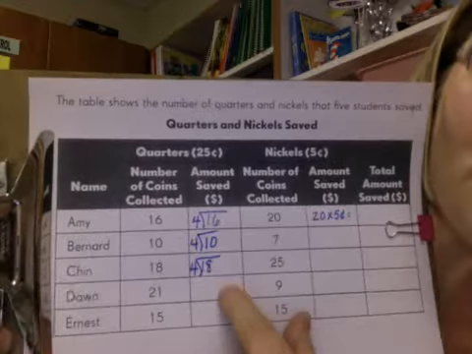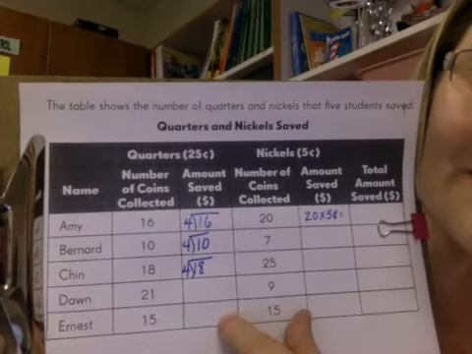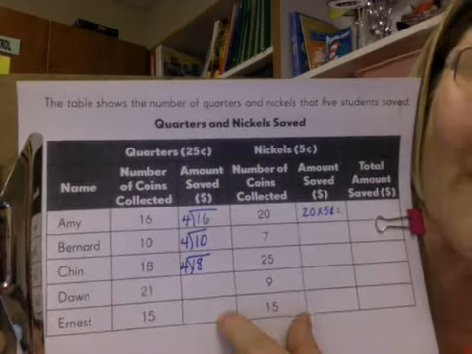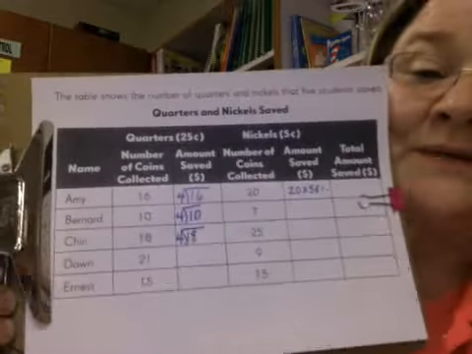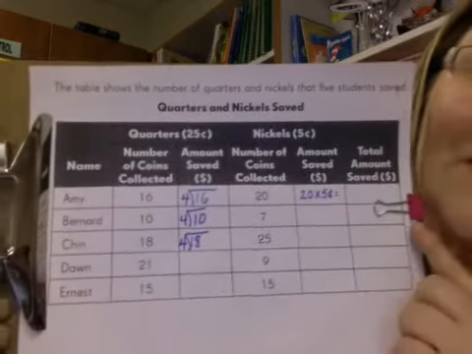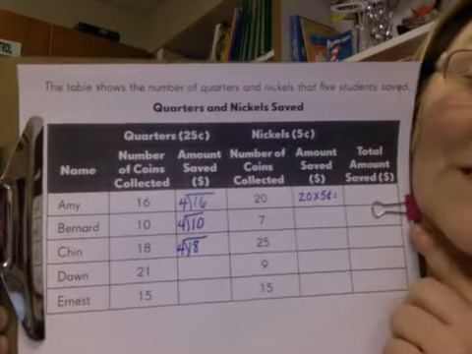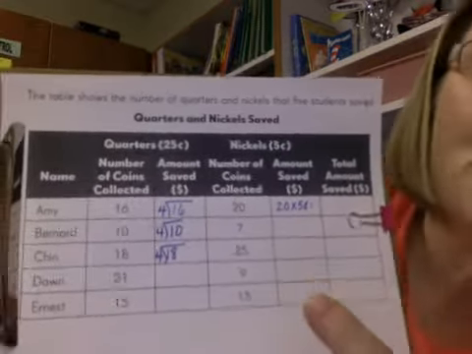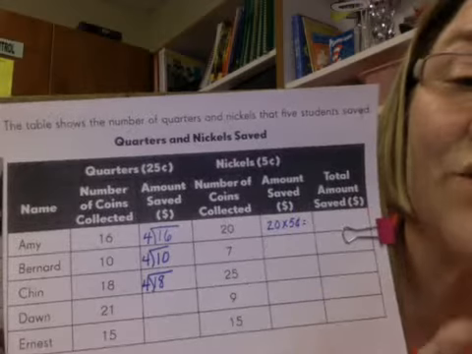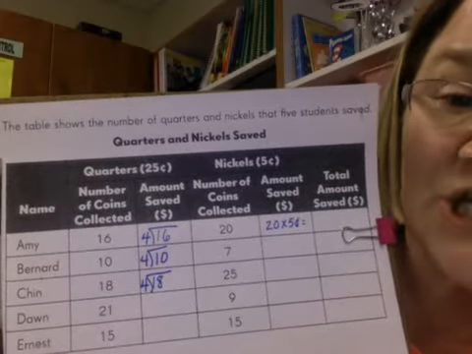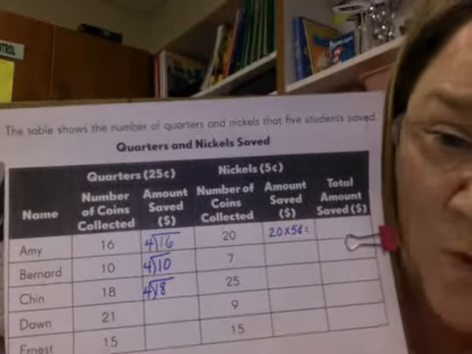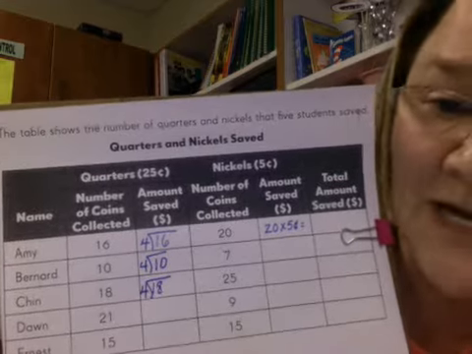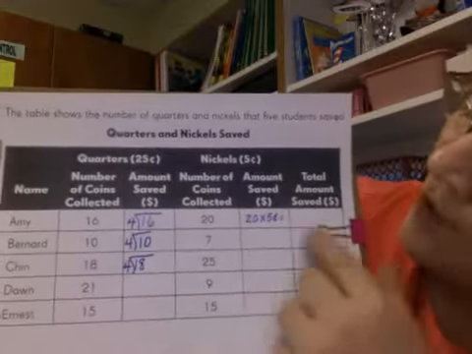Now I would like you to do Don and Ernest on your own. And I need you to do this chart and bring it to me. Let's talk about the nickels, and then you can work on this and bring it to class, and we will be able to understand better how to do a chart like this, where there's 2 processes. You need to figure out how much each thing is. You need to take the number of coins and put it into money form. And so that's a 2-step process.